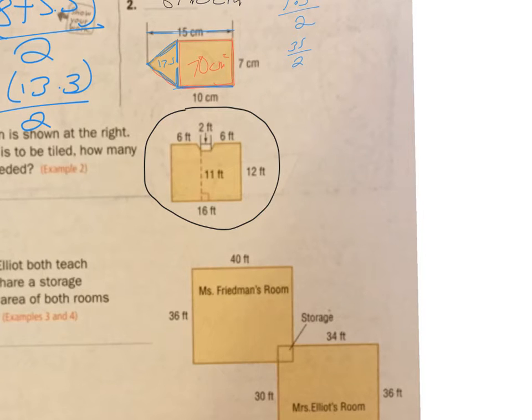All right, so I'm going to find this, let's see, if I do this right here, this rectangle, then I have to get rid of this little trapezoid that's right there. Okay, so let's do 16 times 12. 16 times 12 equals 192. So that's what this rectangle is. But now I have this little space that I've got to get rid of. It's a trapezoid.